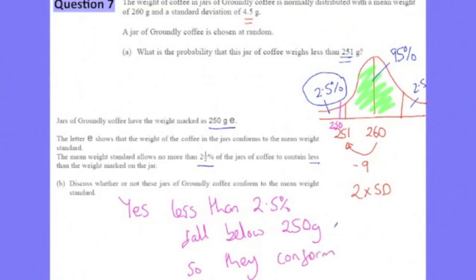We see here that at 251 we have 2.5% of the distribution. So further along, at 250, we must have less than 2.5%. Therefore, these jars conform to the mean weight standard.